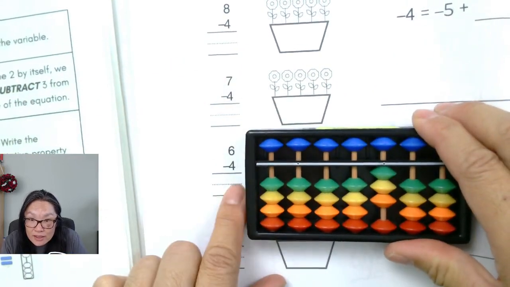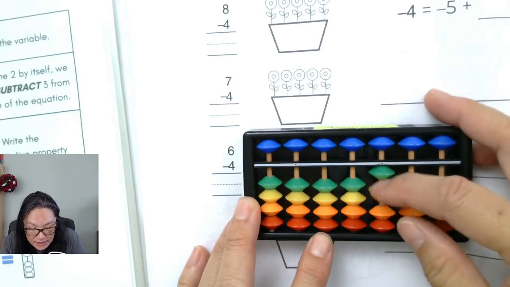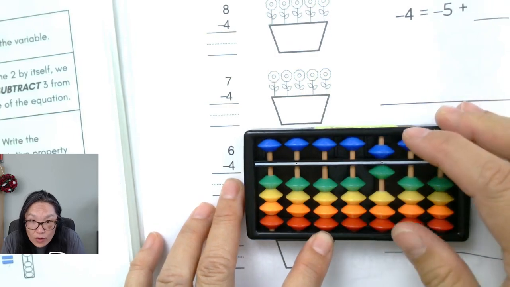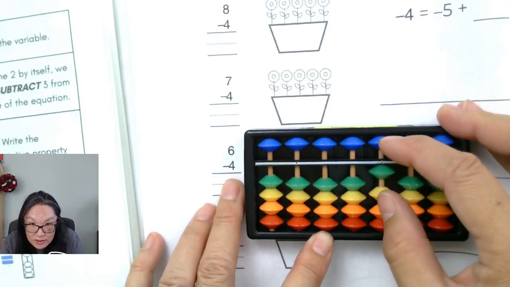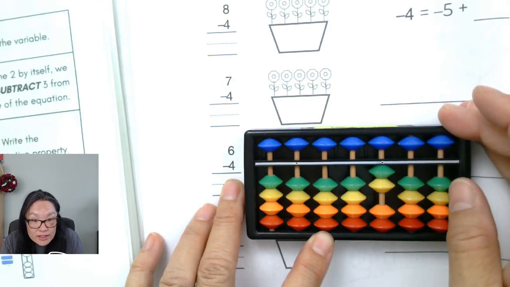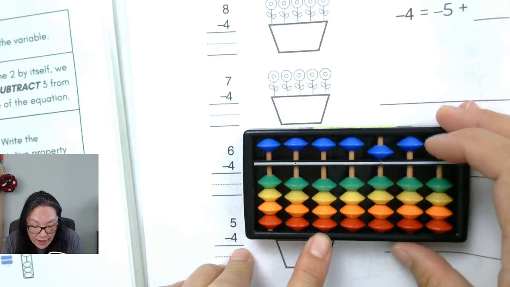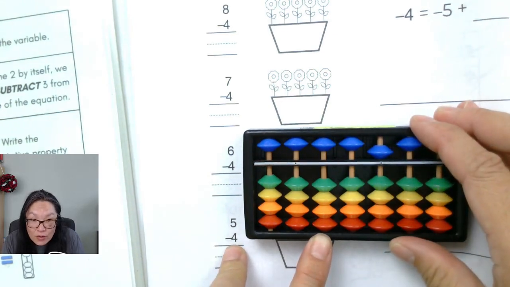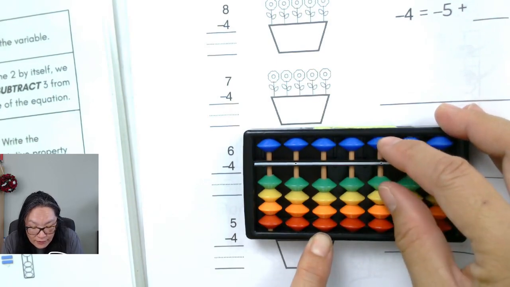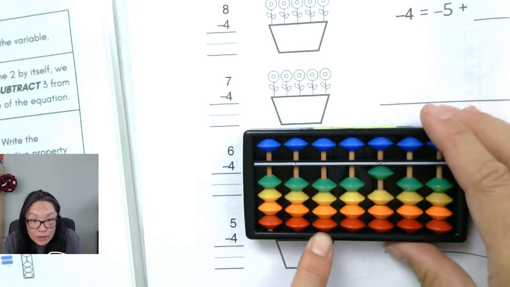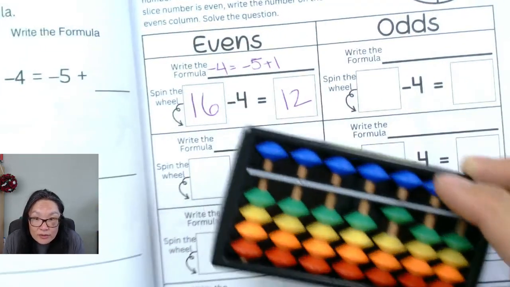We can do it again with 6. When we do 6, we want to take away the 4. To take away the 4, minus the 5 plus the 1. And my final answer is 2. And we can do it again. If I have 5 and I want to minus the 4, I'm going to minus the 5 plus the 1. And my final answer is 1.